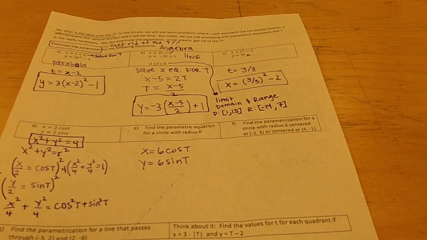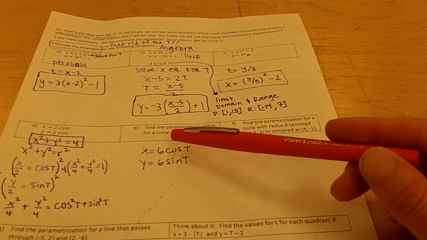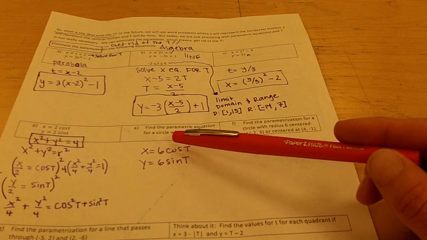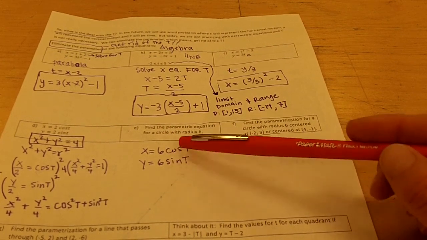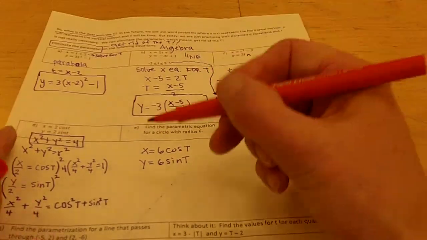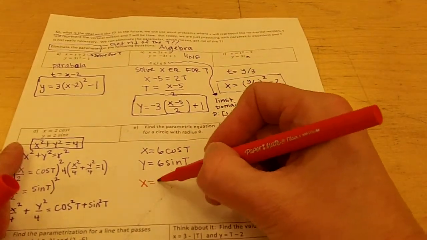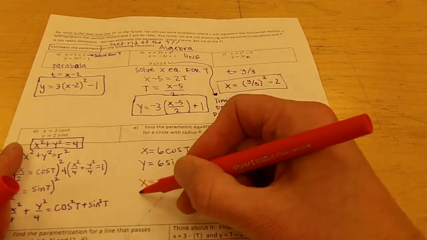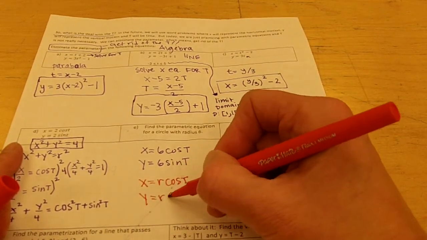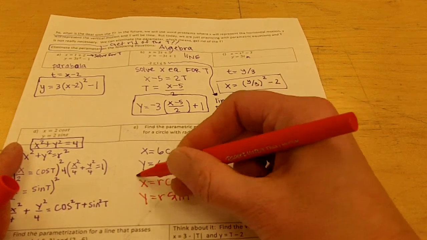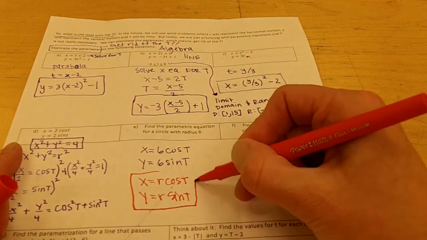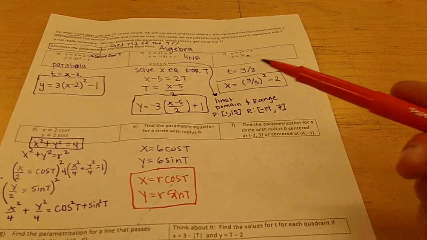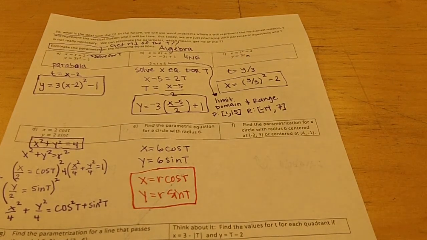All right, so when we left off, we had just figured out that to put the equation of a circle, all I need to do is have x equals the radius times the cosine of t, and y equals the radius times the sine of t. So that's pretty cool. But that was when it was centered at the origin.